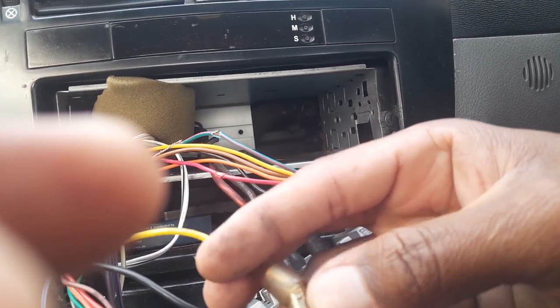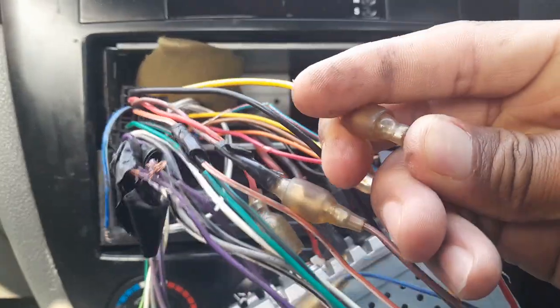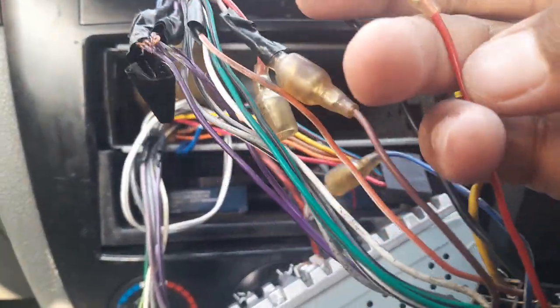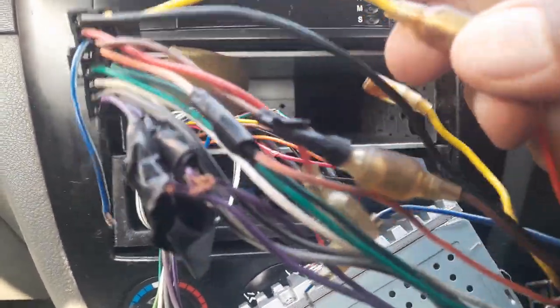So you see this one, you connect it here. This is red, this is yellow. That means these wires have been swapped.